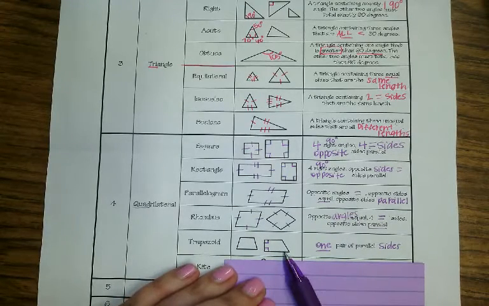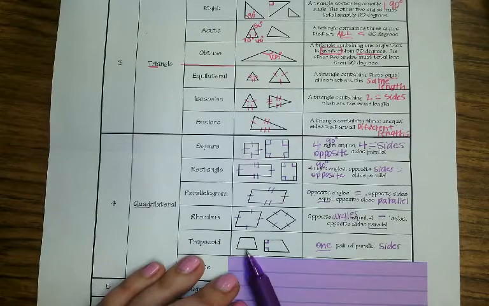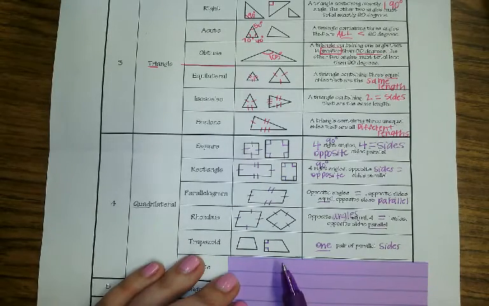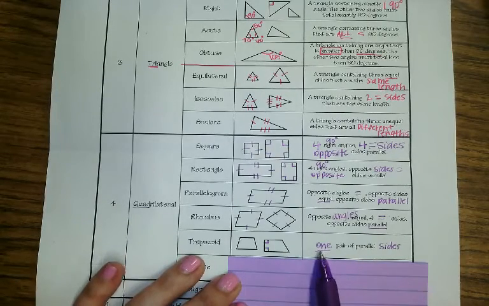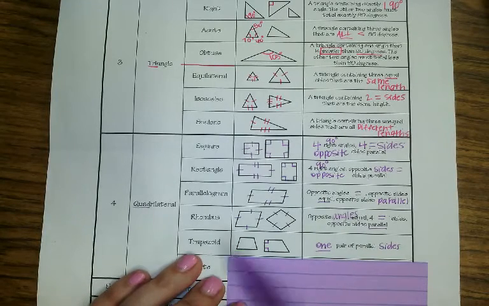But it's one that people often forget is a trapezoid because it doesn't look like the traditional trapezoid. So you'll want to make sure that when you are deciding if a polygon is a trapezoid, that you're looking to see how many sets of parallel sides there are, and if it only has one set of parallel sides, that would make it a trapezoid.